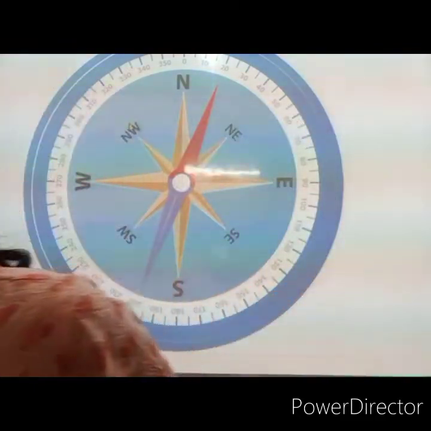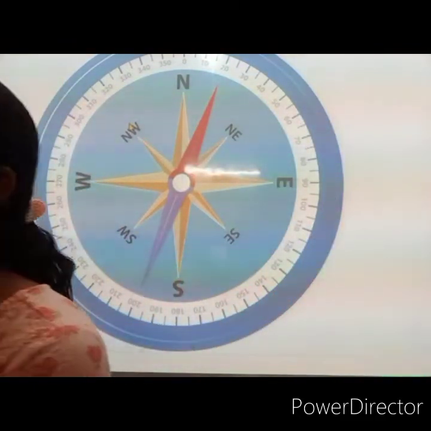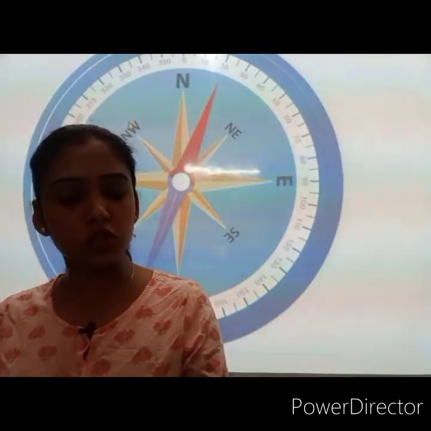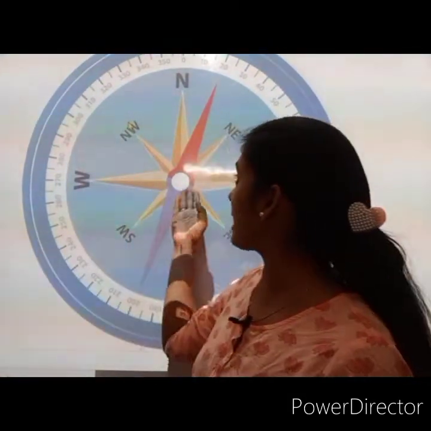So what is a compass? The chapter we are going to study today is directions and maps. Yes, children, today we are going to study directions and maps. Now, what is a compass? You can see here, a compass is an instrument or a device which has a magnetic needle.